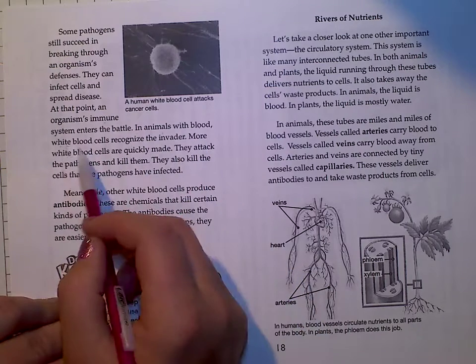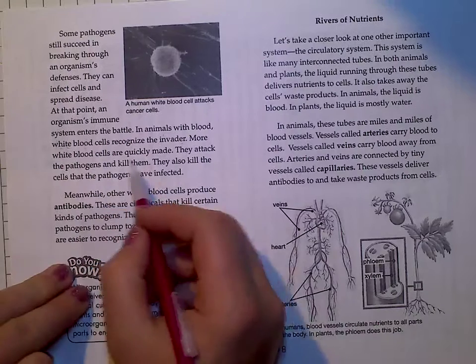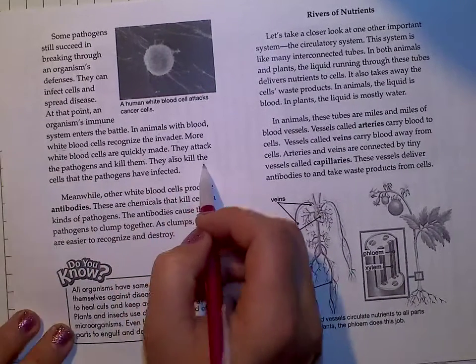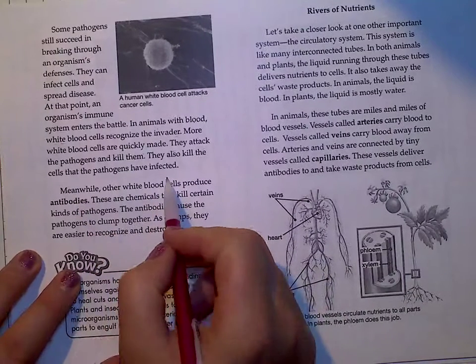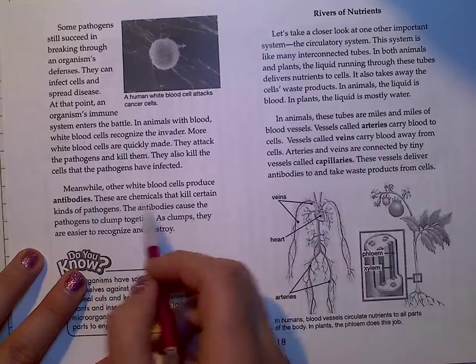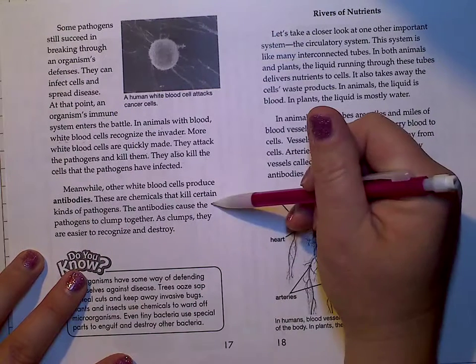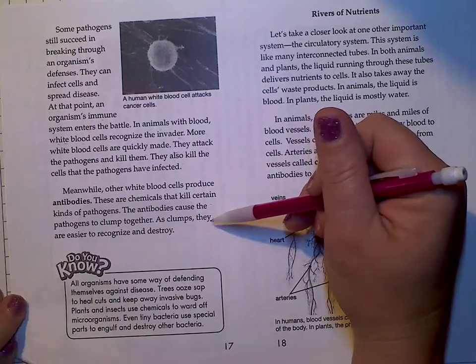White blood cells recognize the invader. More white blood cells are quickly made. They attack the pathogens and kill them. They also kill the cells that the pathogens have infected. Meanwhile, other white blood cells produce antibodies. These are chemicals that kill certain kinds of pathogens. The antibodies cause the pathogens to clump together. As clumps, they are easier to recognize and destroy.